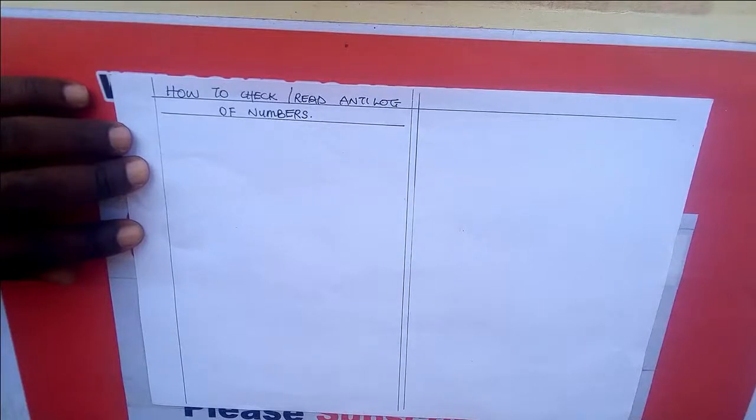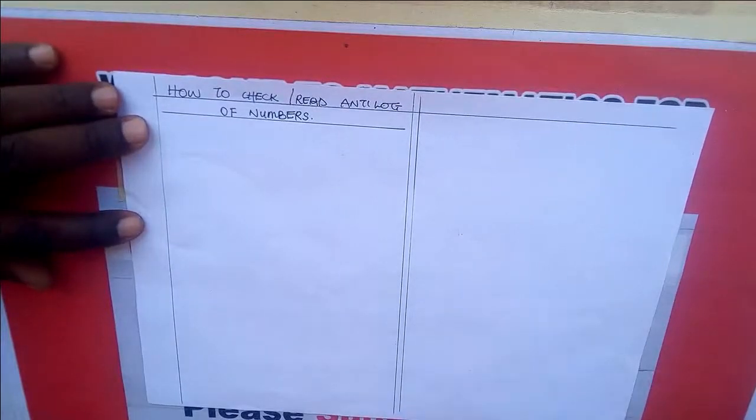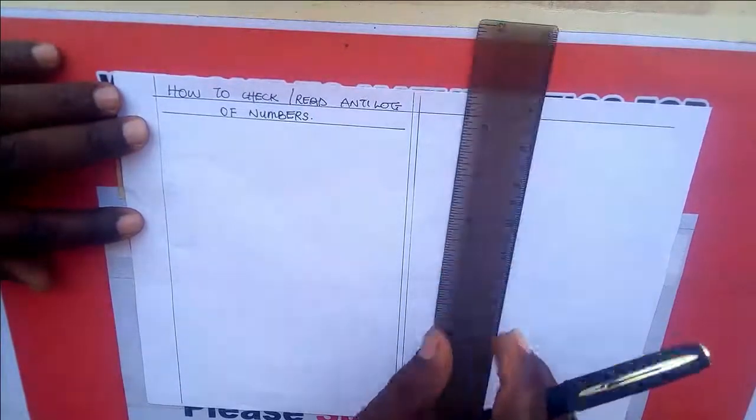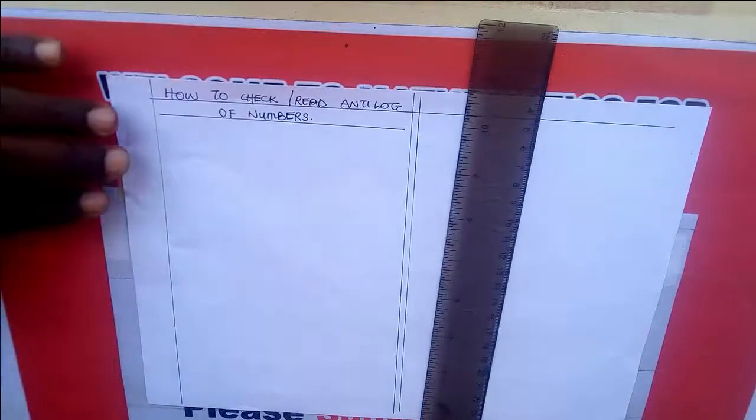For you to check the logarithm of numbers, you look up the characteristic and you check the mantissa from the logarithm table. The same thing applies in checking the antilog. You will really enjoy it. Please stay tuned and watch the video to the end.